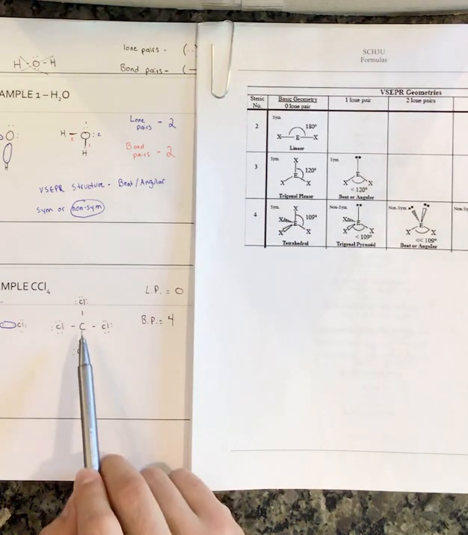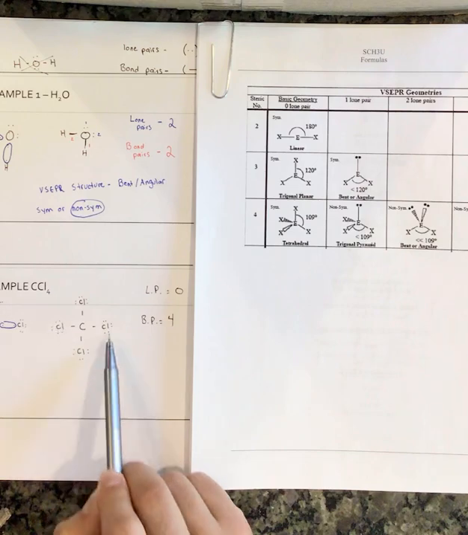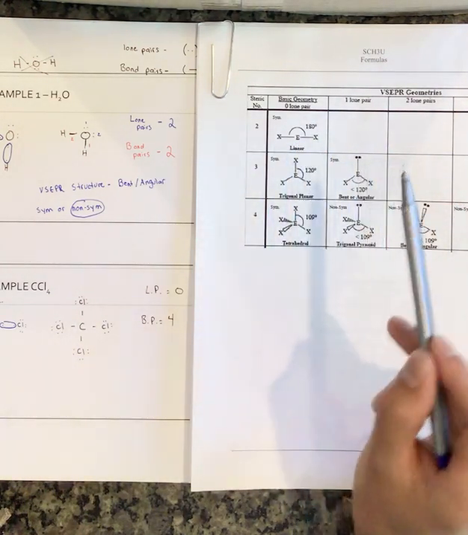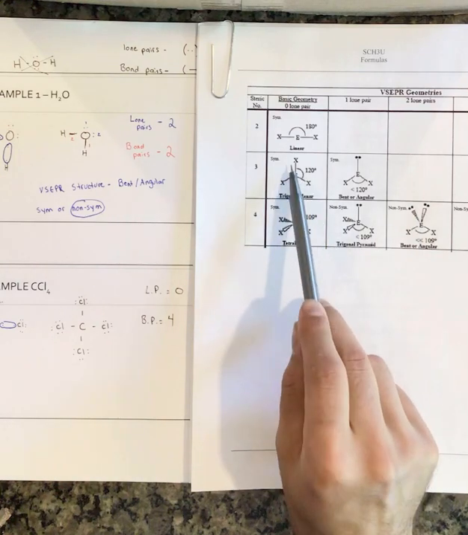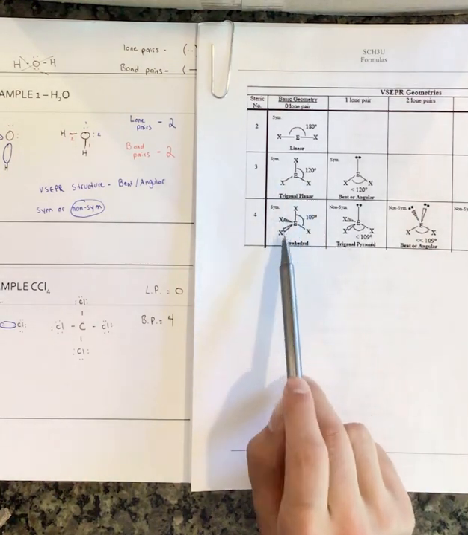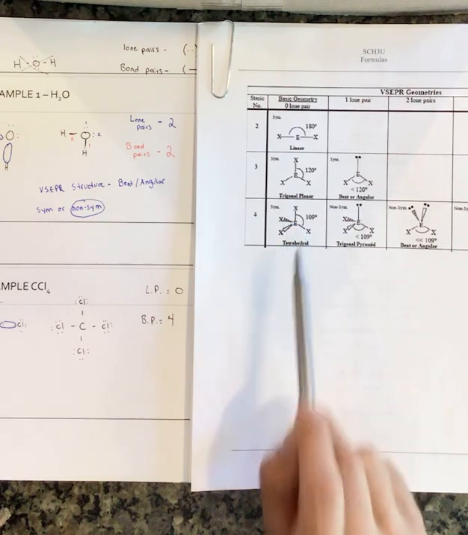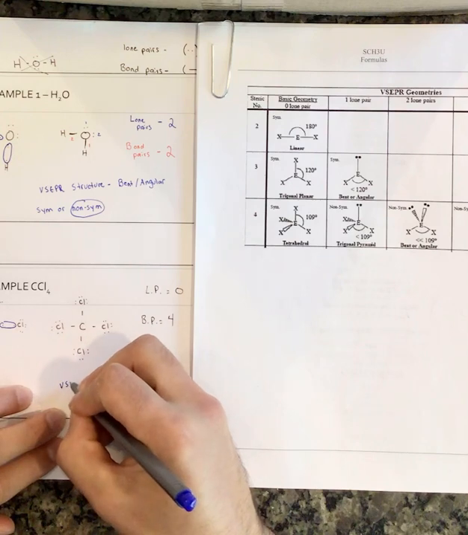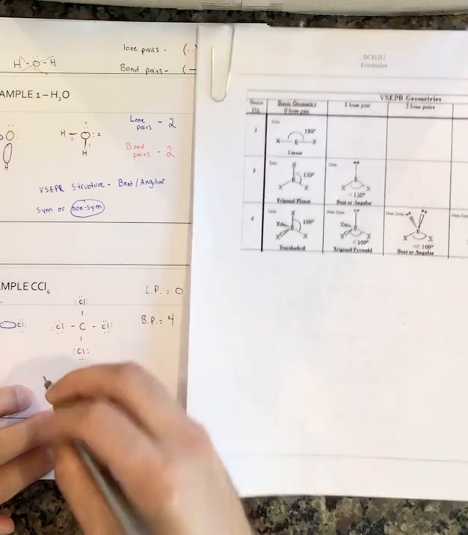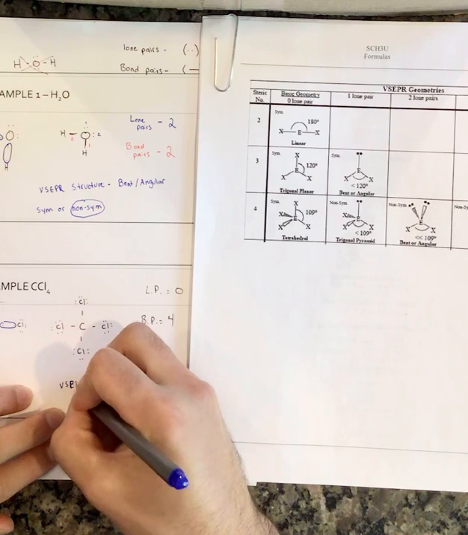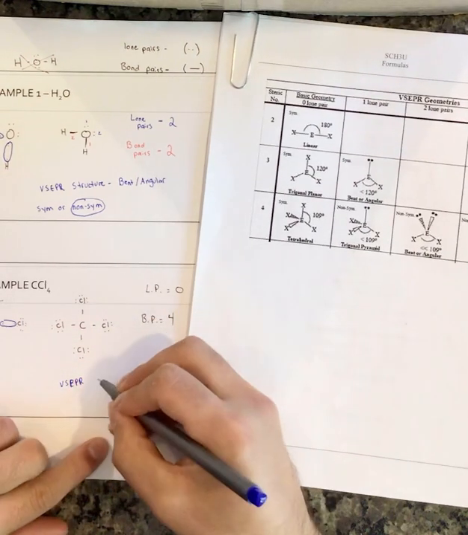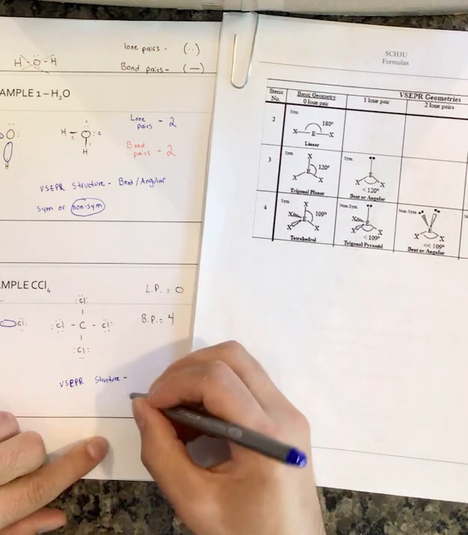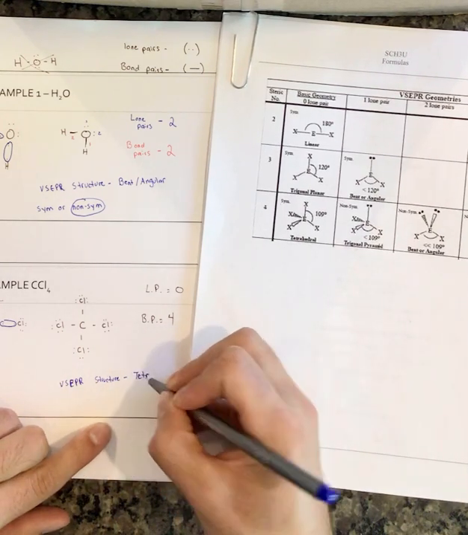In this structure, I have 1 central atom and 4 outer ones. So which one would that correspond to? Well, this one has 1 central and 2, so it can't be that. This one has 1 central and 3. This one has 1 central and 4. So it has to be this one here. So our VSEPR structure, this one here, is what we call tetrahedral.